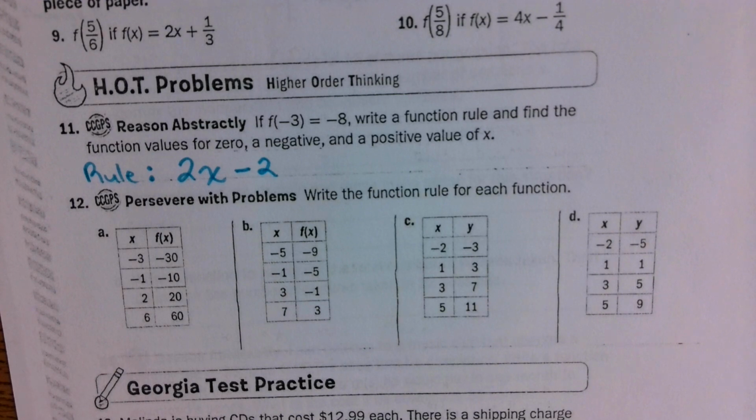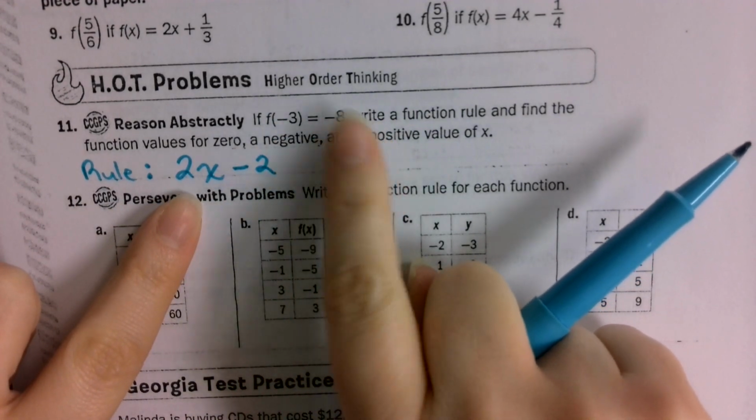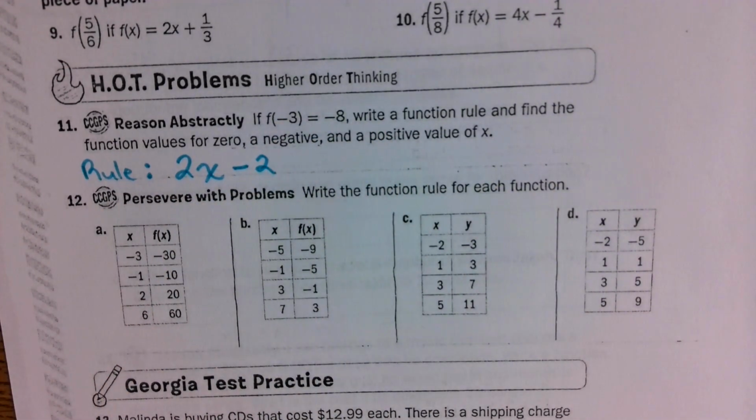Again, there's an infinite amount of rules that you could come up with. You could have multiplication involved. You could have addition involved. You could have subtraction involved. You could have combinations of those. You could have exponents involved. There's so many different ways that you could create a rule to where you are manipulating -3 to equal -8. So everyone should have a different answer.